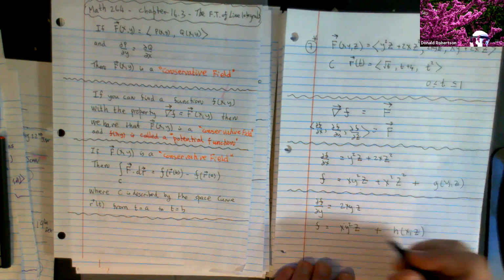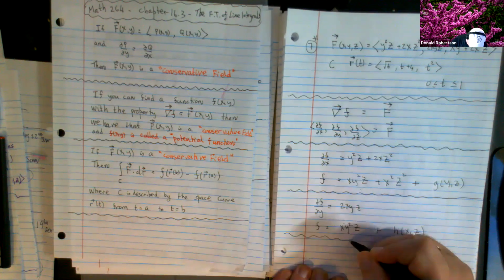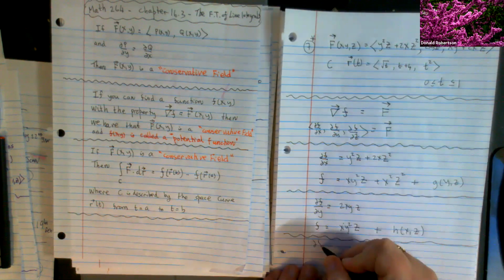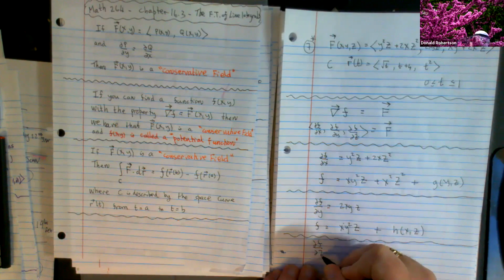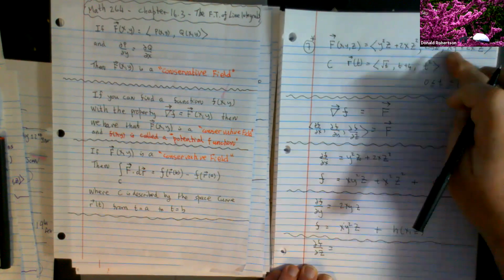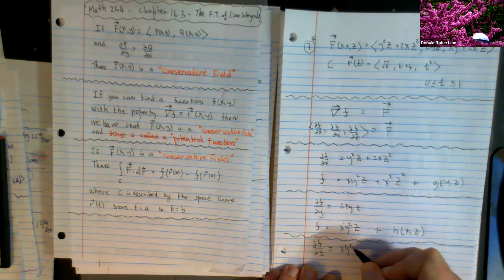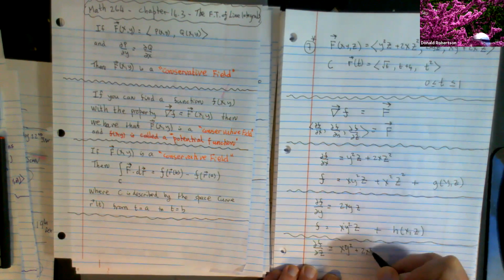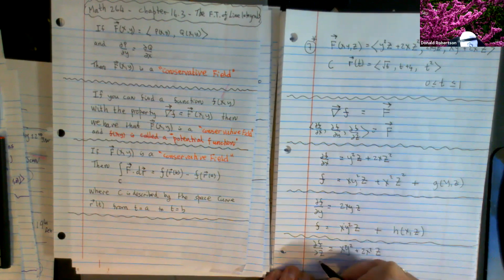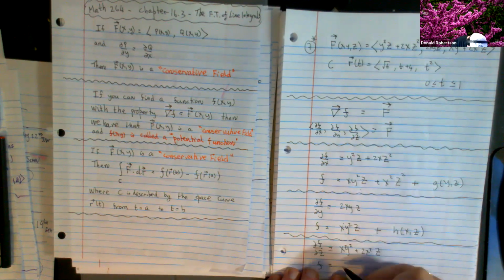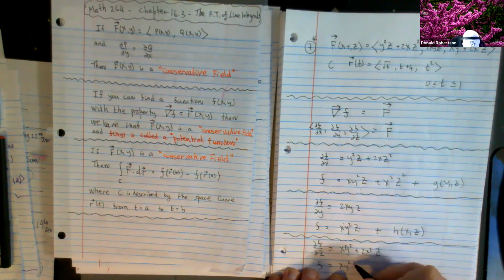Now, one more. Let's see what we have. The third one, df by dz, should be the third expression. So that's xy squared plus 2x squared z. And if we integrate this with respect to z, the xy squared becomes xy squared z.